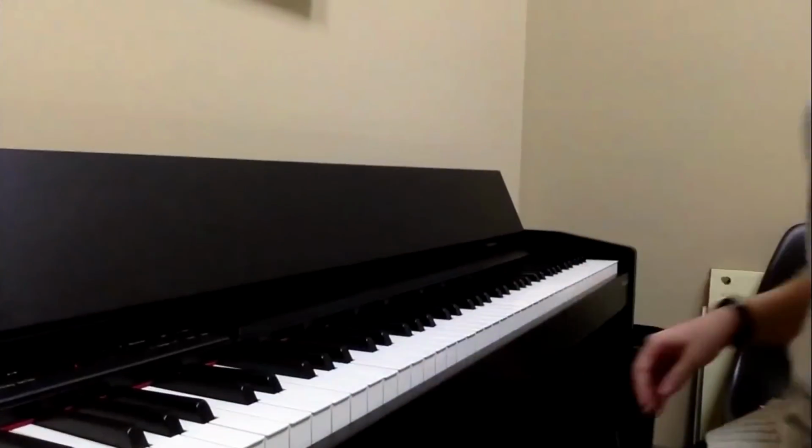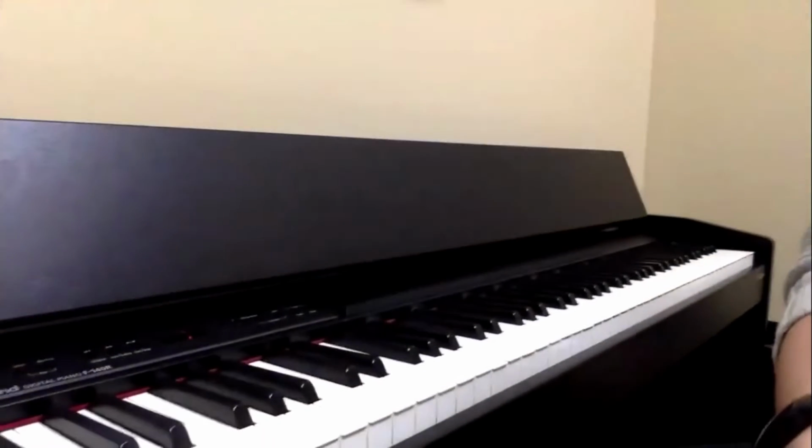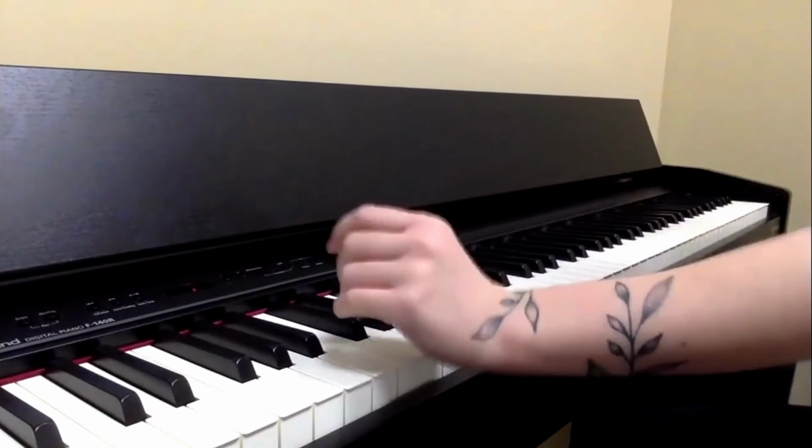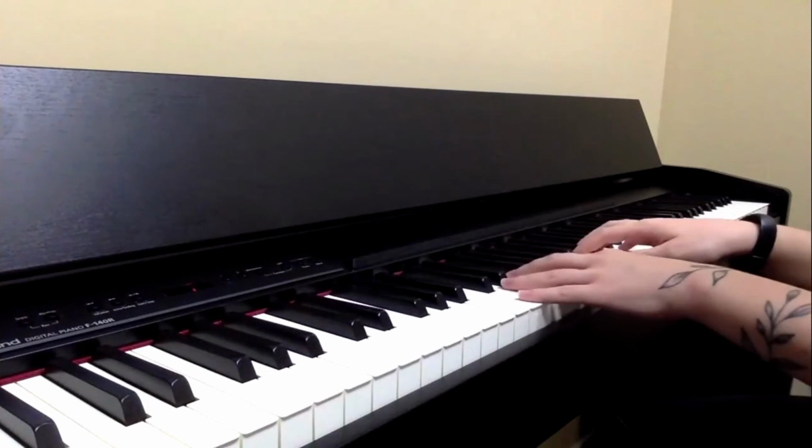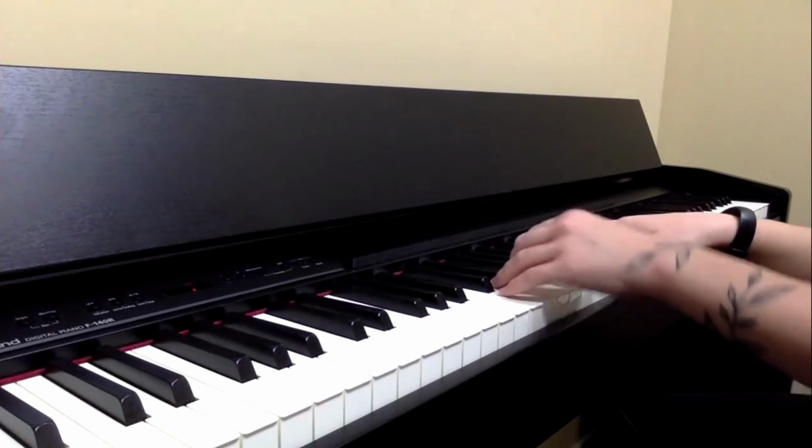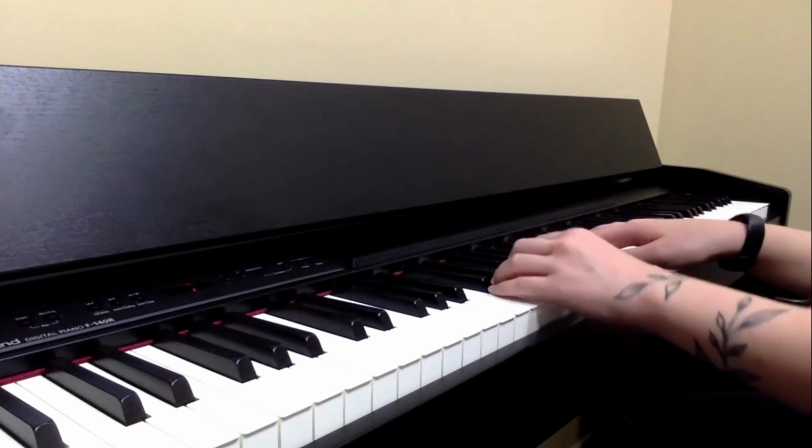So I will add things like crescendos and decrescendos to my formula patterns and triads and other scales to help with that. So this is just a simple 2-octave C major formula pattern.